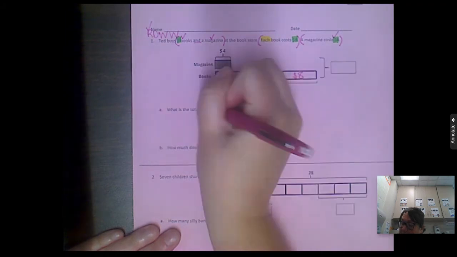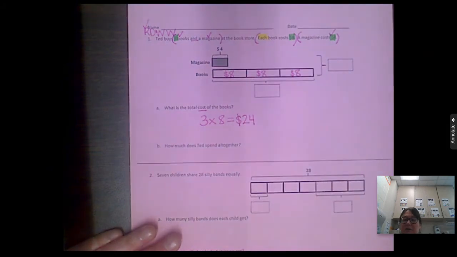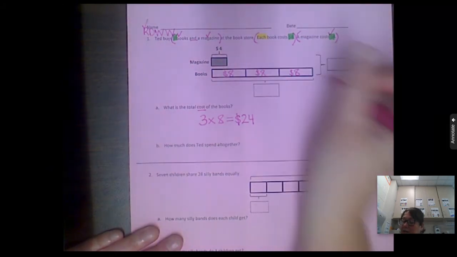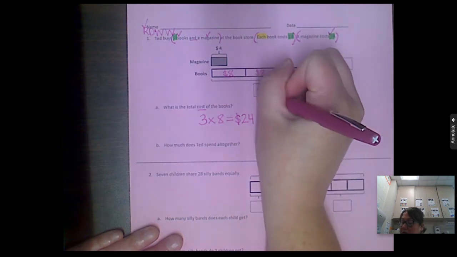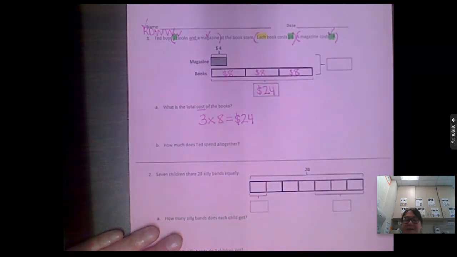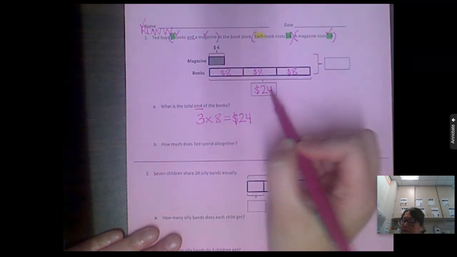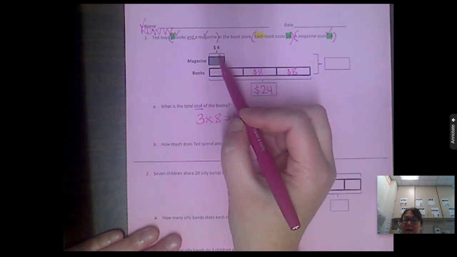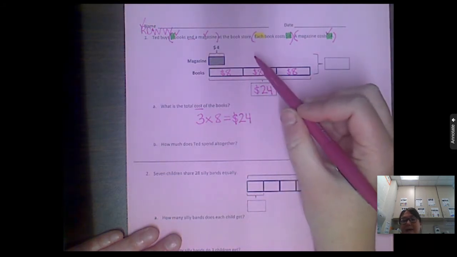And it's the total cost of the books, so it would be $24. Okay? So right in here, this is scooping just those 3 books, so it would be $24. But are we done? Nope, because now we have the cost of the books, and we know that the magazine costs $4, and we want to find the total cost of the books and the magazines.